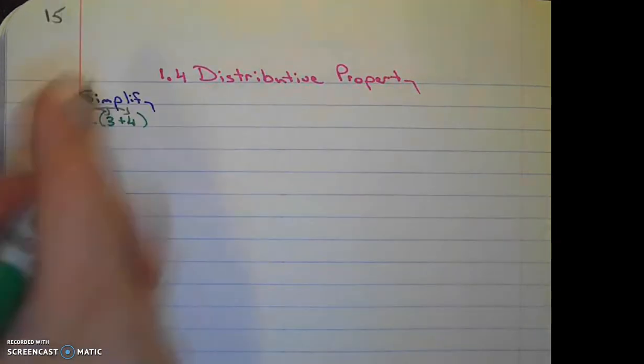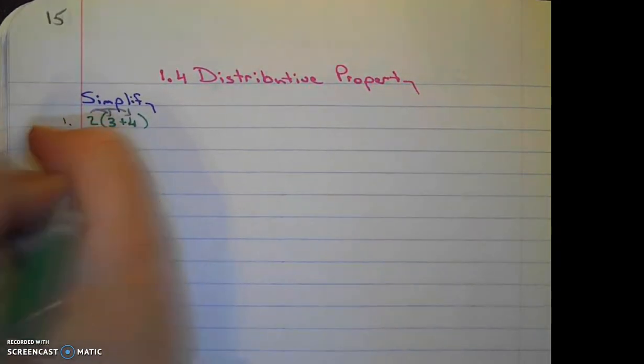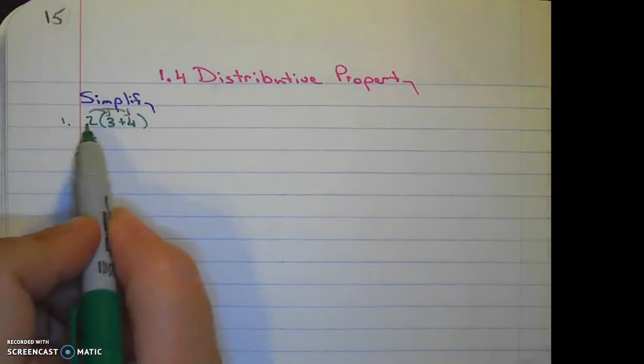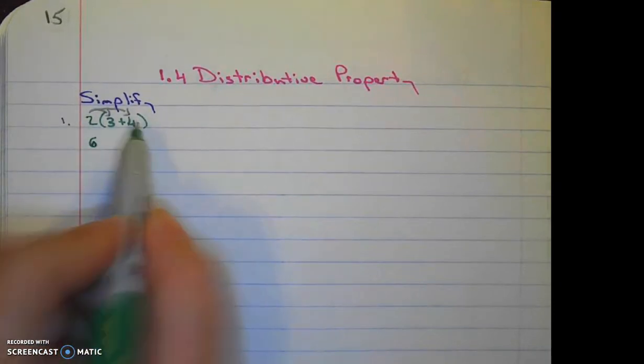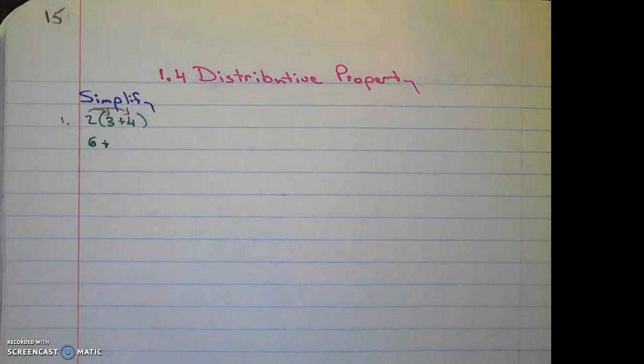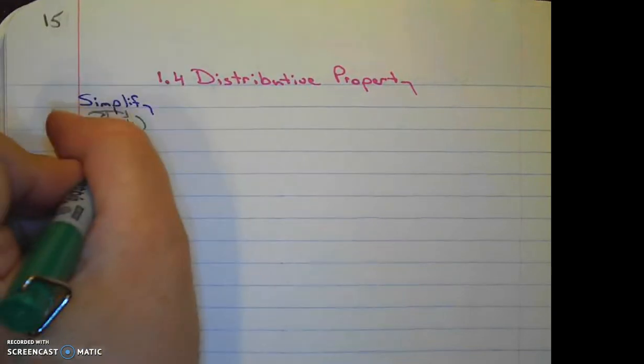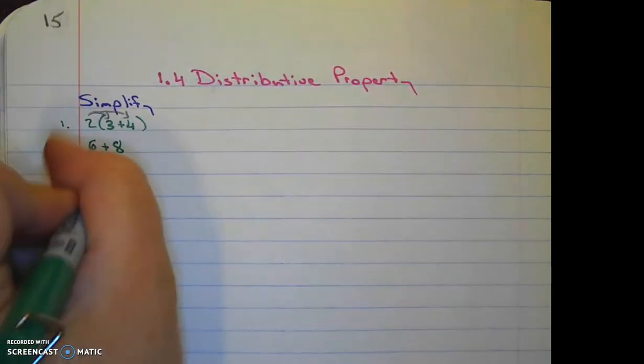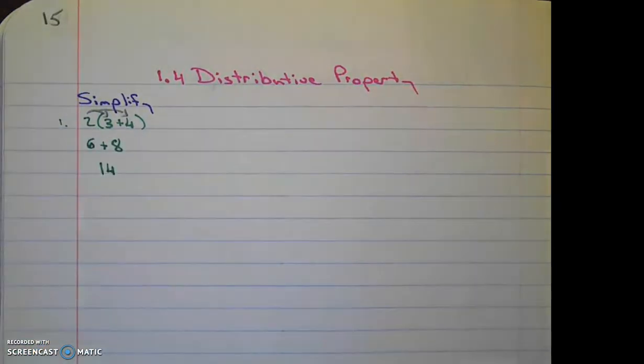So if we do the 2 times 3, we will get 6. Notice here for the 2 times 4, that's going to be a positive times a positive, so I'm going to put a plus. And then the 2 times 4 will give me an 8. So 6 plus 8 will give us the exact same answer of 14.